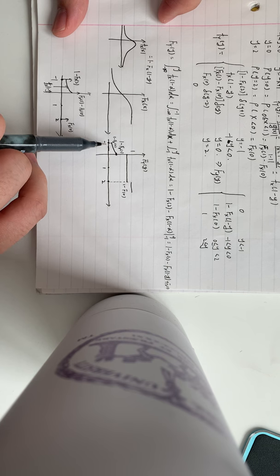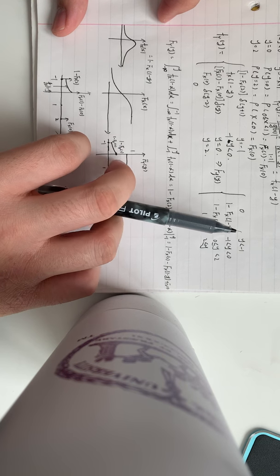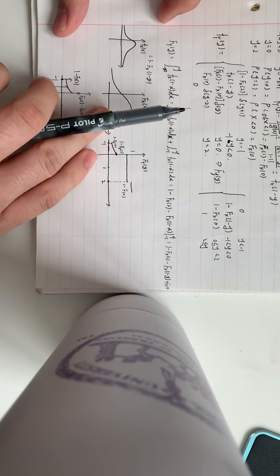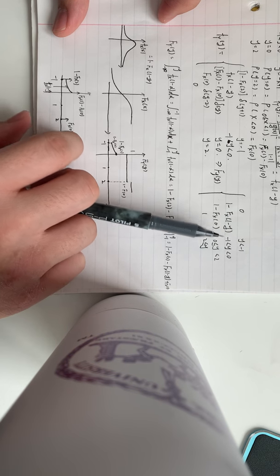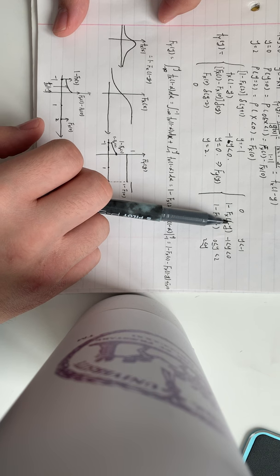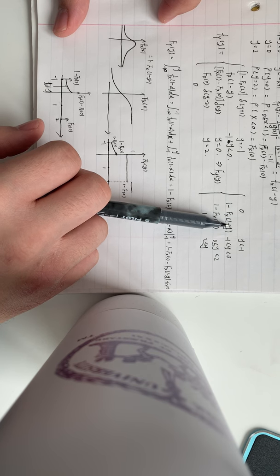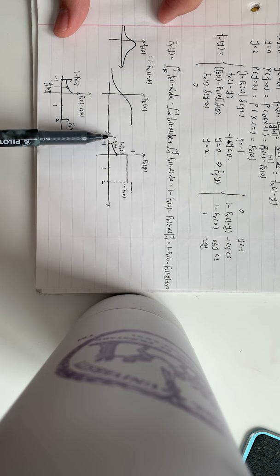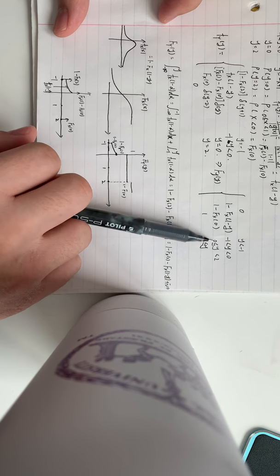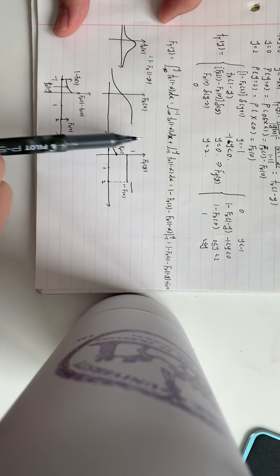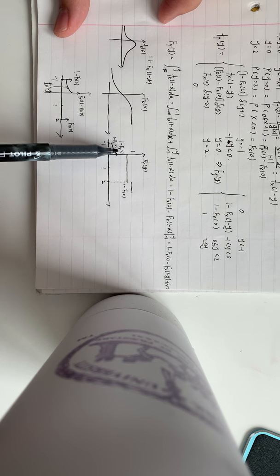When y is less than minus 1, it is equal to 0. When y is equal to minus 1, it is equal to 1 minus F_X(2). This point is 1 minus F_X(2). And when y is equal to 0, it is equal to 1 minus F_X(1).